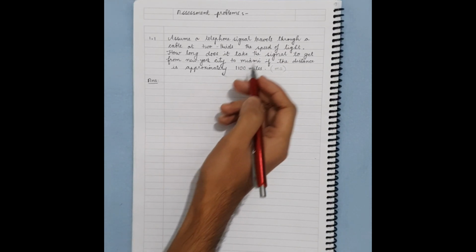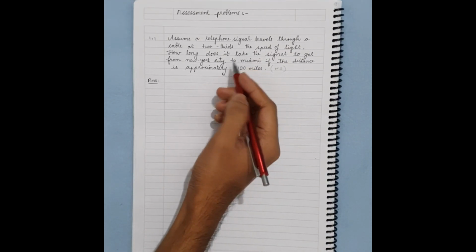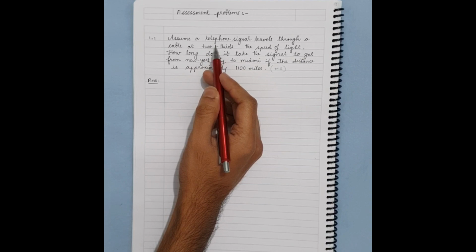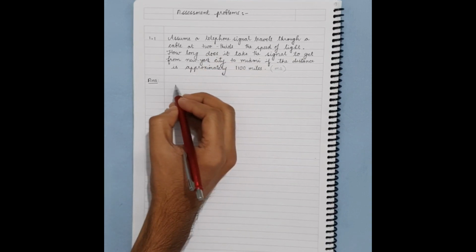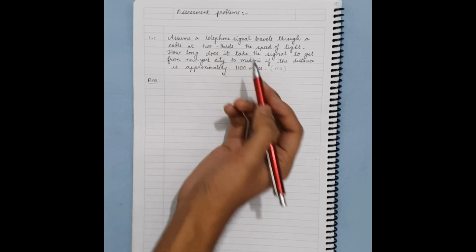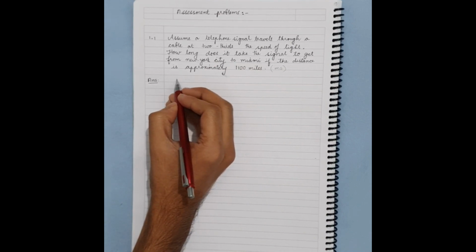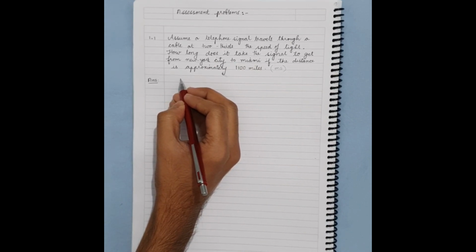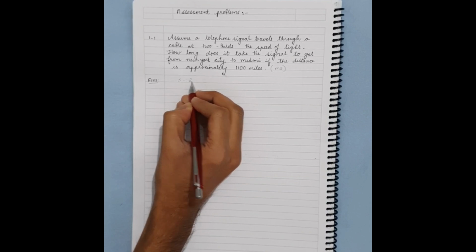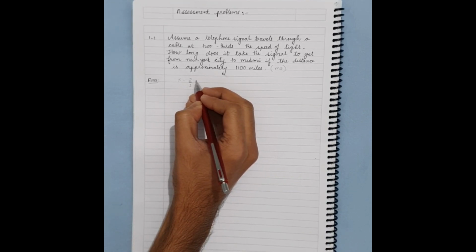So firstly, let's write down the speed. They have mentioned that the speed is two-thirds the speed of light.